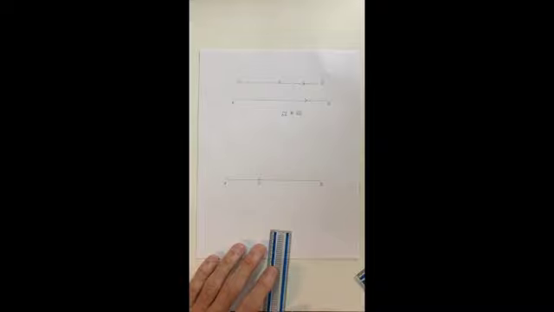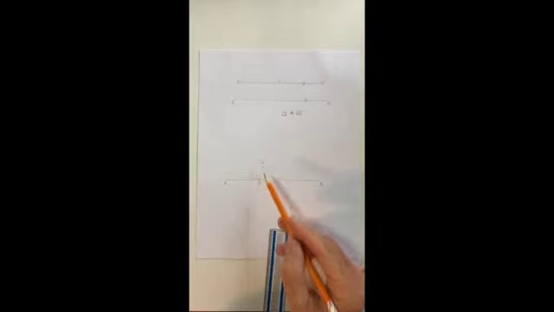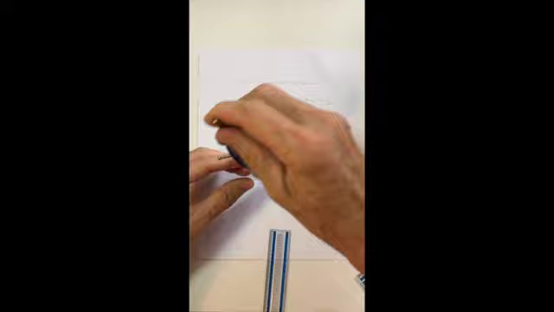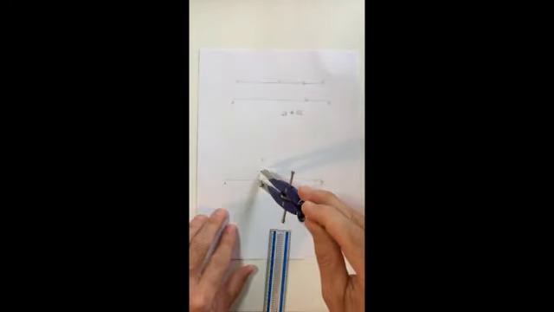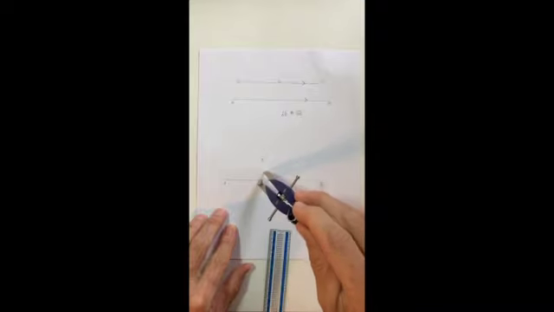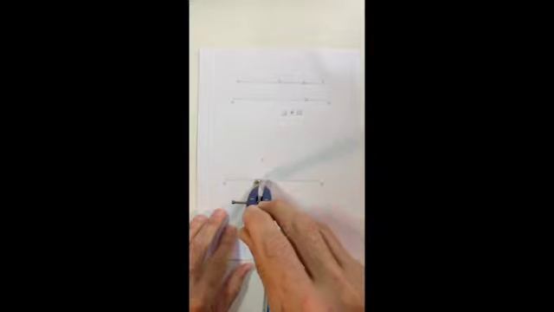Now, with our compass, we are going to copy the angle at D. In other words, we are going to copy this angle at point C. So we can take our compass, place it on point D, and sweep an arc that touches both line AB and the line we have just drawn.